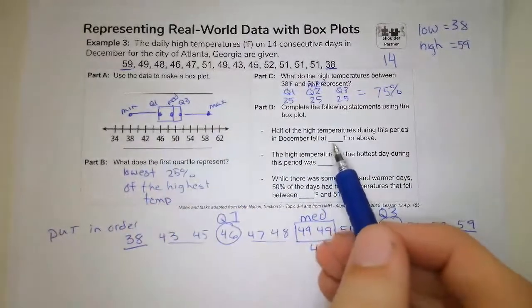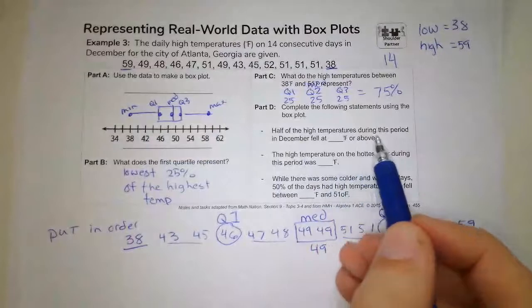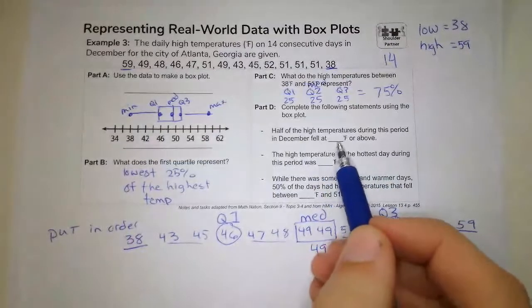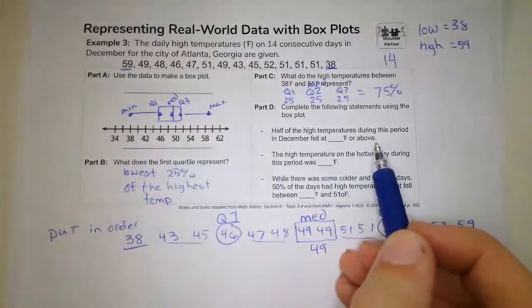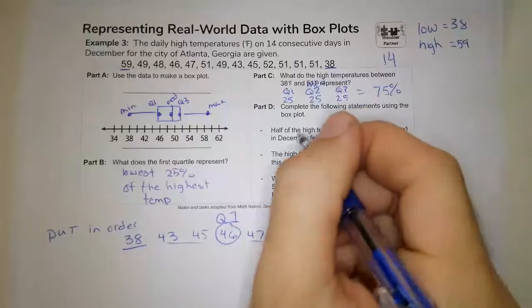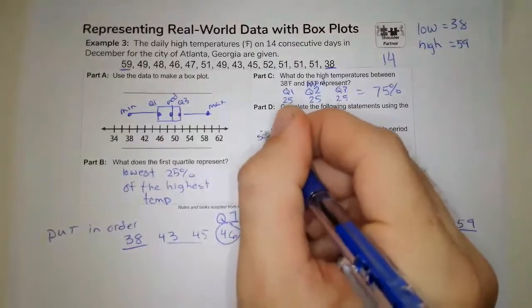To answer the rest of these questions, half of the high temperatures during this period fell at blank or above. So basically, when it's talking about half, it's talking about 50%.